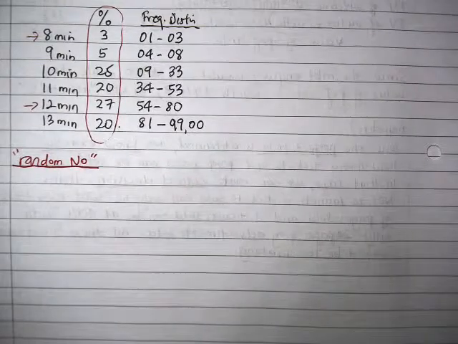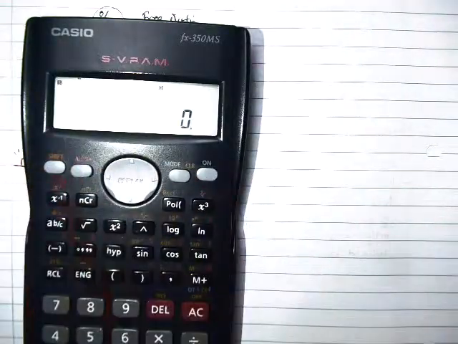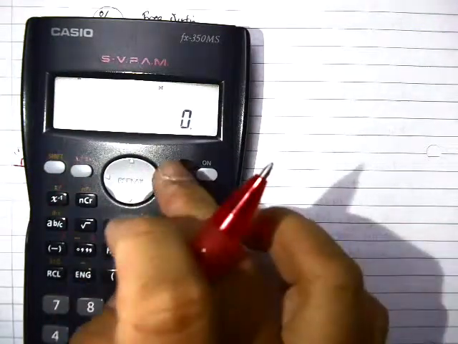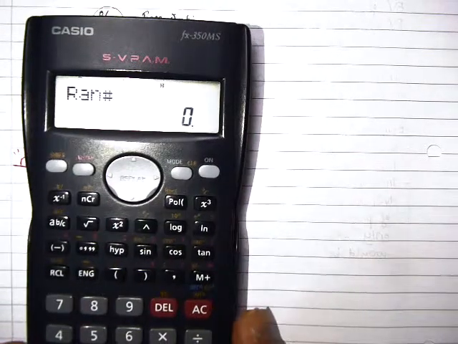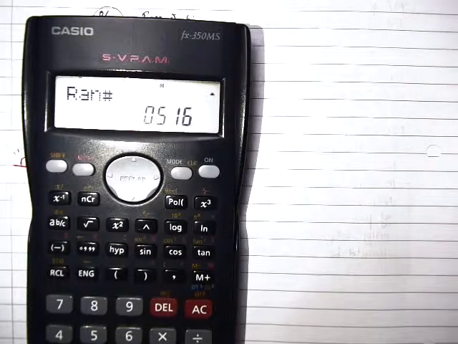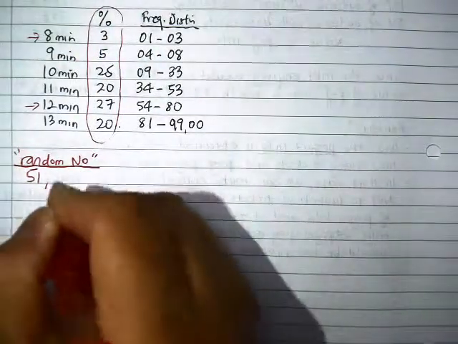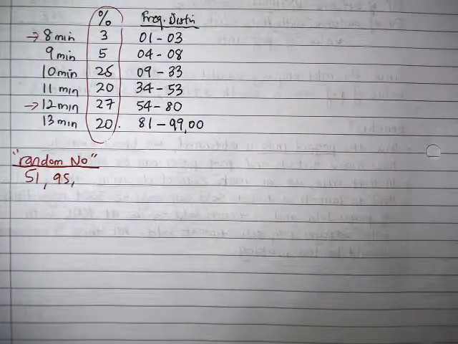So now with this random number, I don't have the 100 numbers in the box here, so I'm going to use a calculator. Okay, so shift, random number. Random number is the decimal point. Press equal. I take the first 2 digits. So 51, then I just keep pressing equal. So 51, 95. Now let's say I produce 20 numbers.